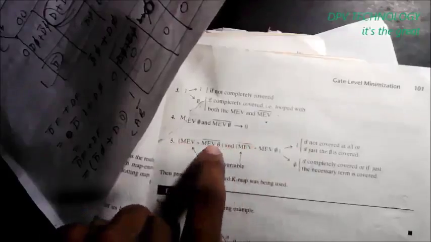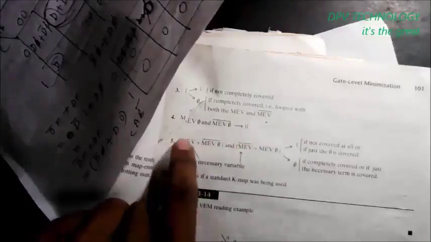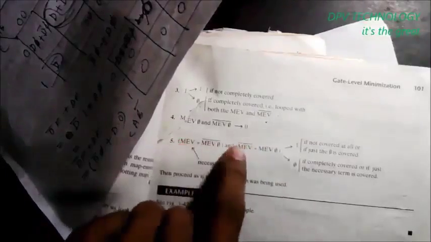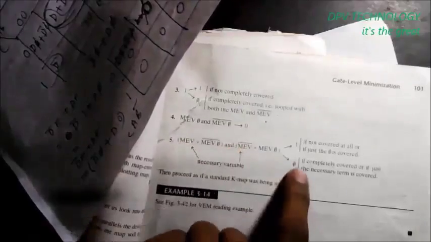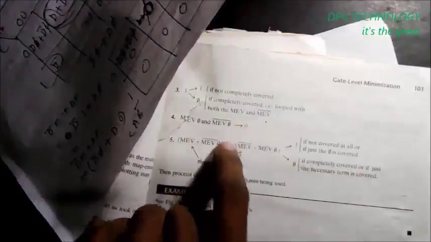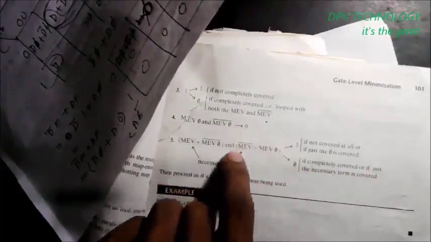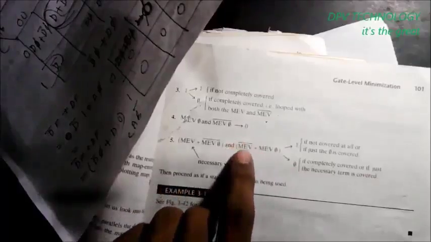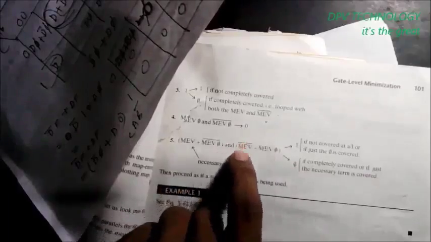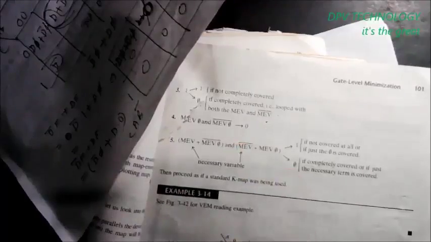A don't care containing term is not called necessary. Necessary terms are only those where we do not have don't care. If it is completely covered, then this will become 0, or if just the necessary term, the term which does not have don't care, is covered, then it will become don't care, otherwise 1. So these are the steps.